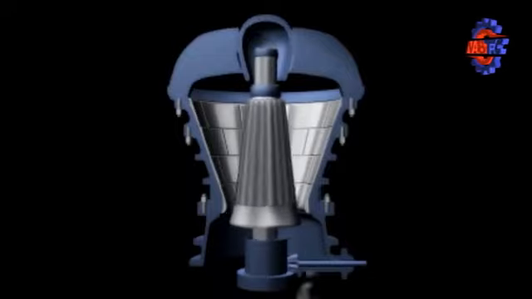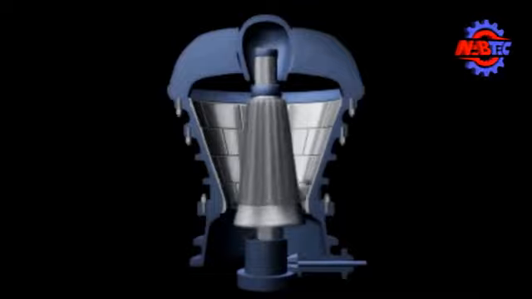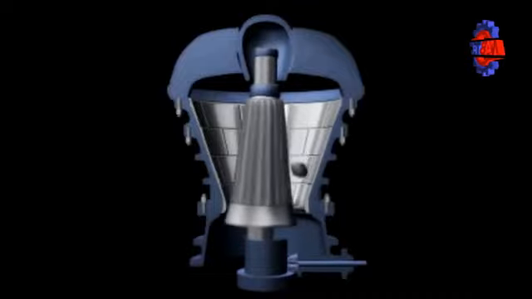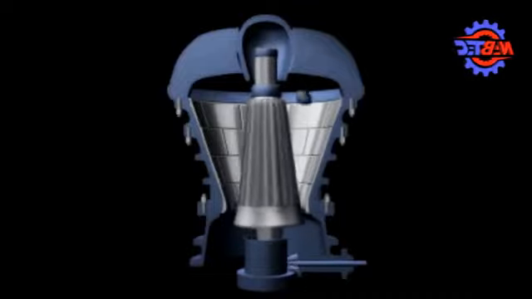Ore that is fine enough falls through the crusher, where it is usually picked up by a feeder or conveyor belt. Ore fed at the top of the crusher fills the vacant space.